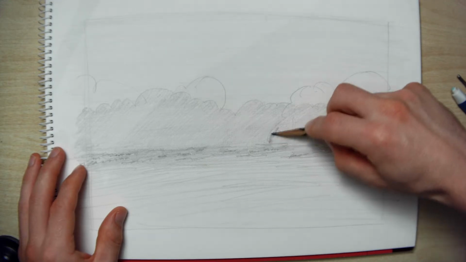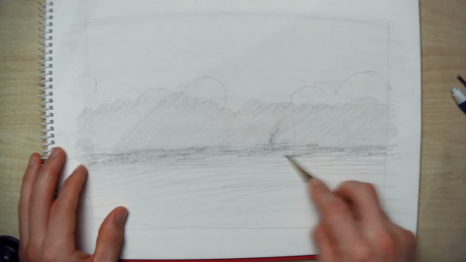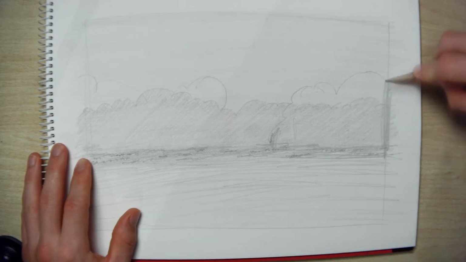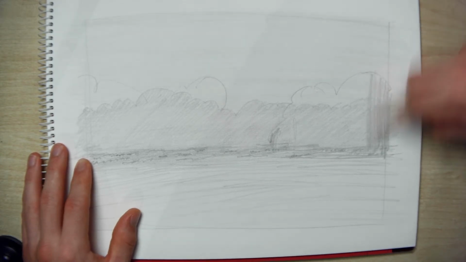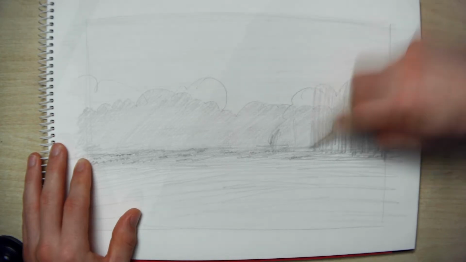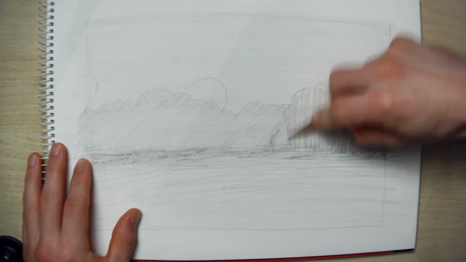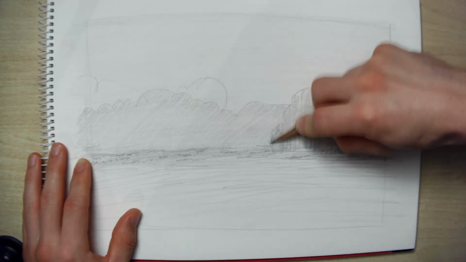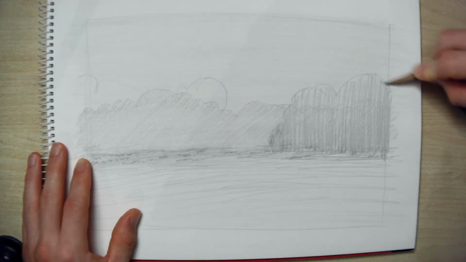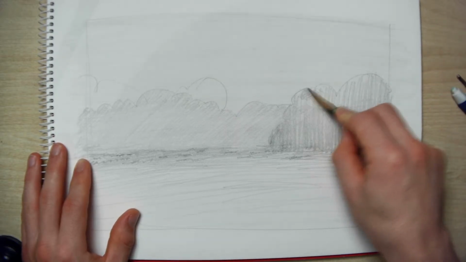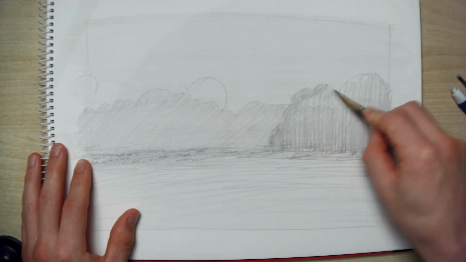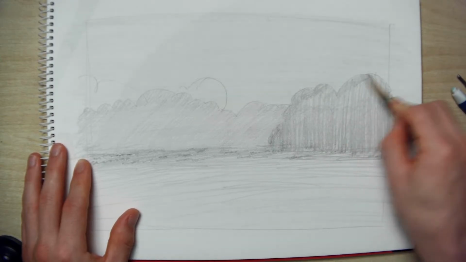And that's going to be a little darker, and it's going to start more down here. Okay, I'll go across. Like so. Fill that in up here.